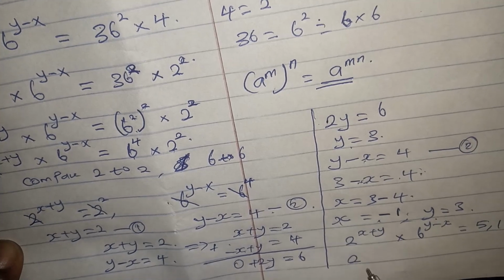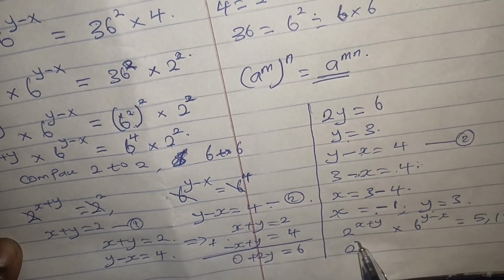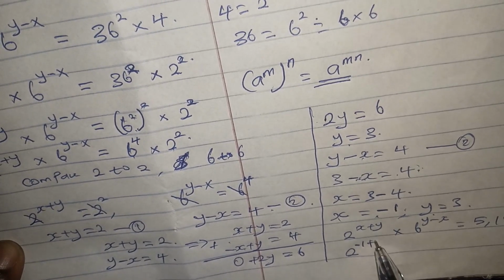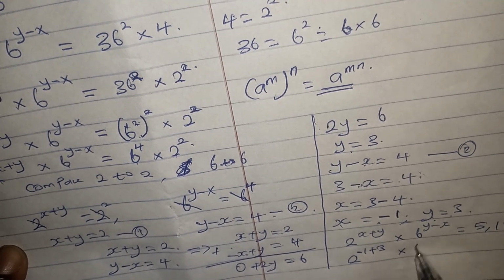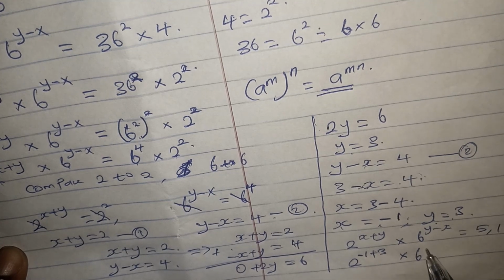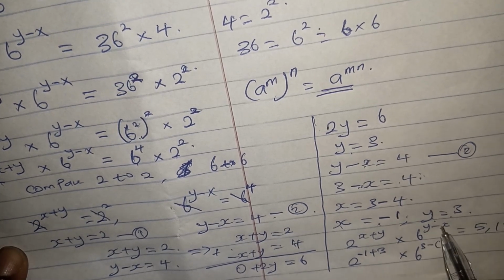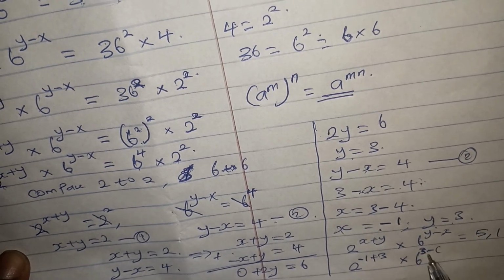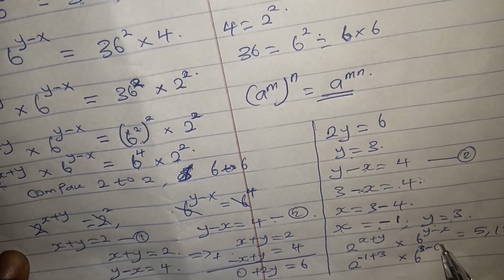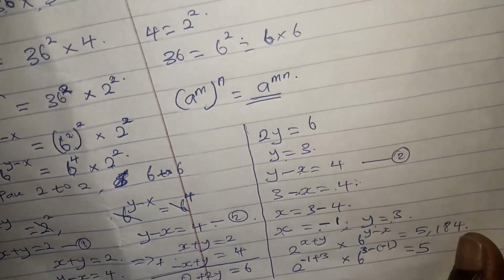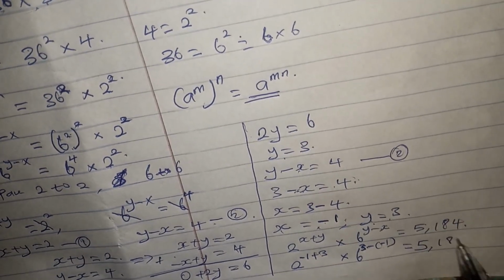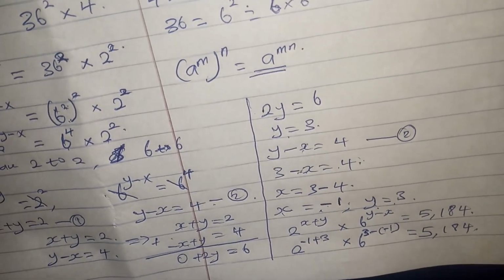So we say 2 to the power of minus 1 plus 3, your y is 3, times 6 to the power of 3 minus minus 1, equals 5,184.